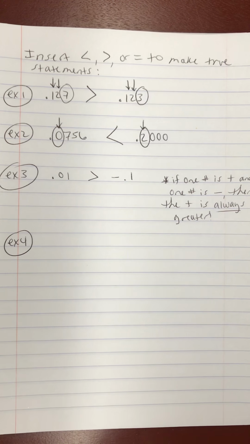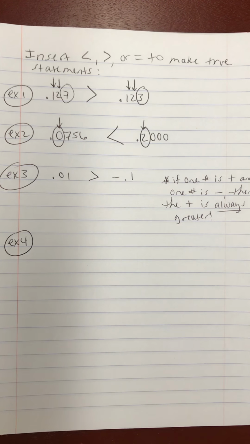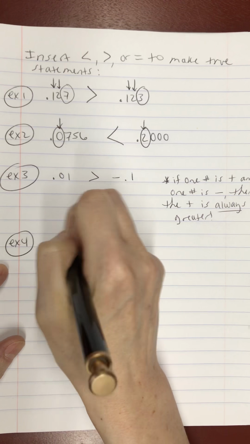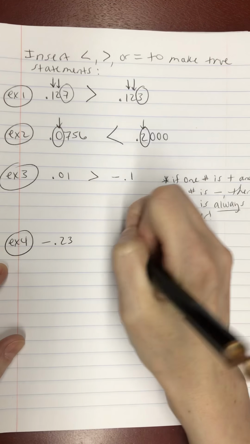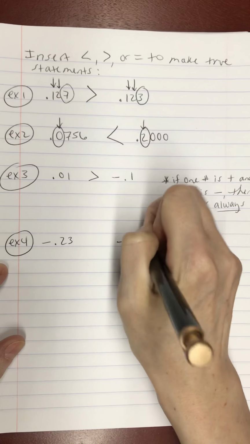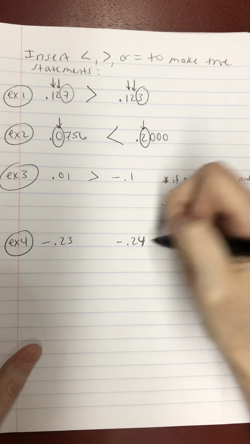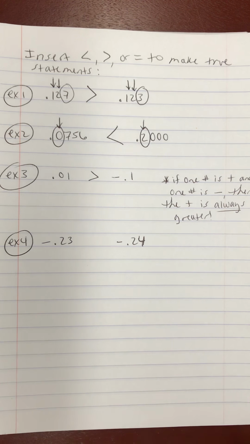Okay, there we go. Example number 4. We'll do 2 more then. We'll do this one and then example 5. Negative 0.23 compared to negative 0.24. All right, so in this one, the good news is the numbers aren't that bad, right? There's not a whole lot of digits happening here, not a lot to think about. But this is the first example I'm giving you where both numbers are negative. So you're going to compare these two numbers.